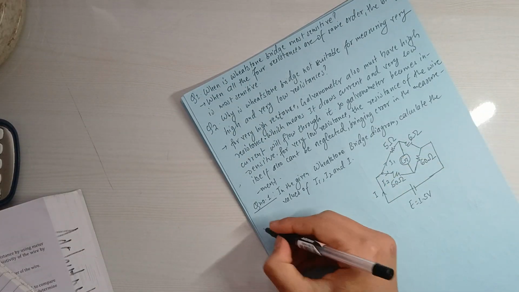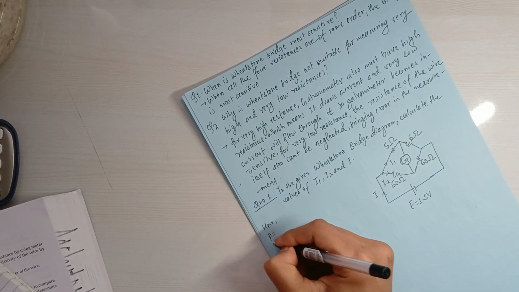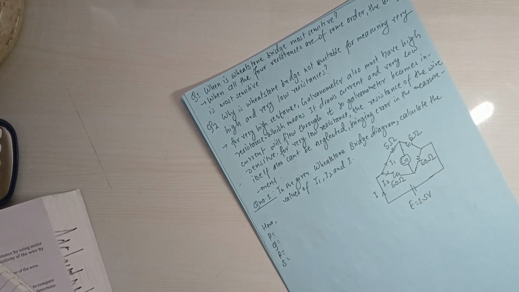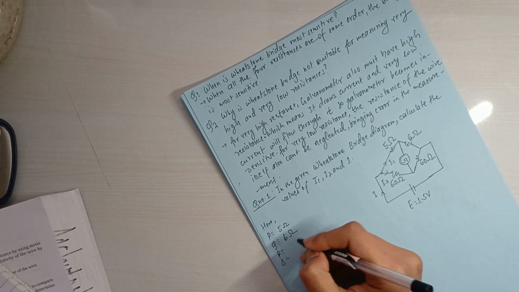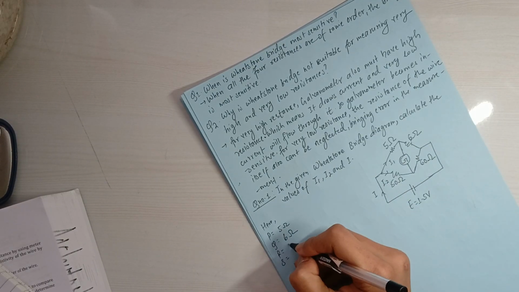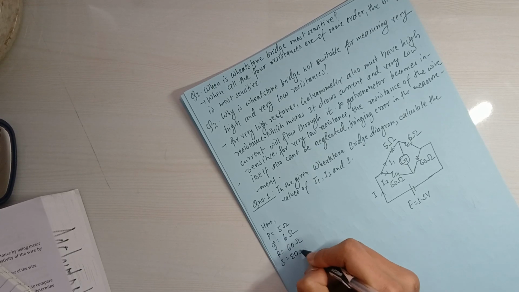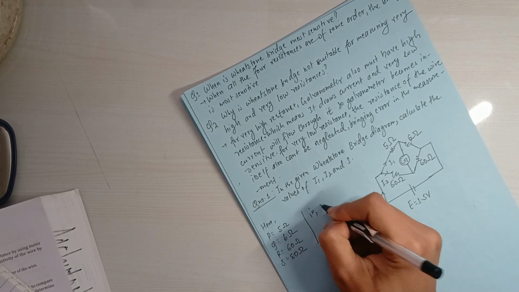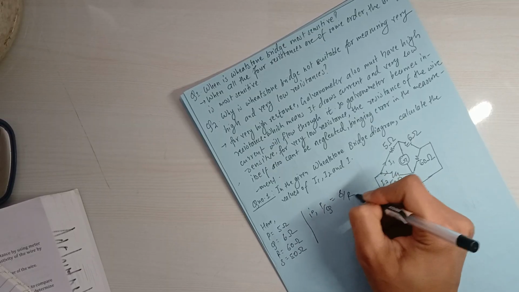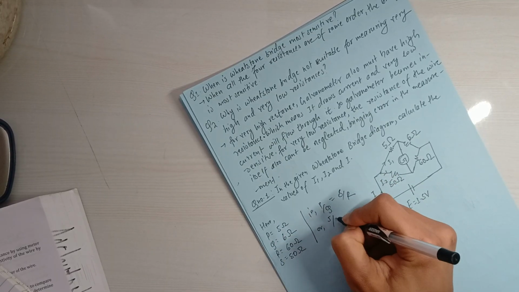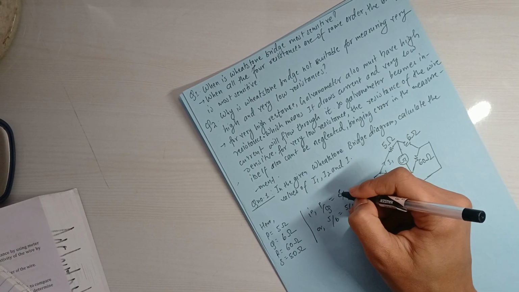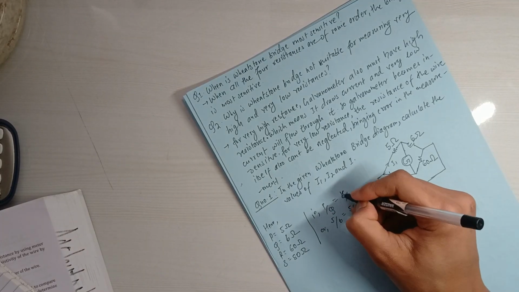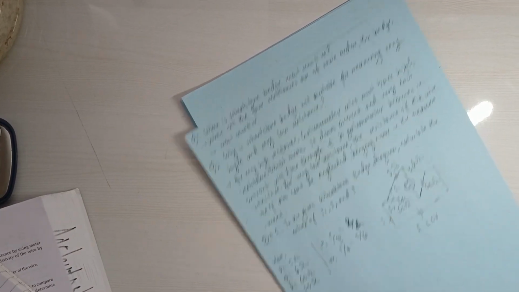Since we have all the resistances, we can write down P equal to 5, Q equal to 6, R equal to 60, and S equal to 50. So that is P by Q equal to S by R, or P by Q is 5 by 6 equal to, R by S, sorry, S by R, right? No, R by S, my bad. We just proved here S by R.